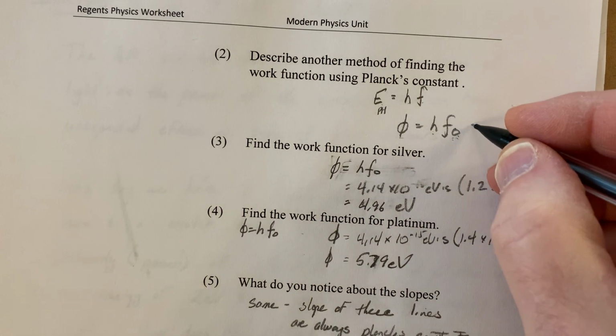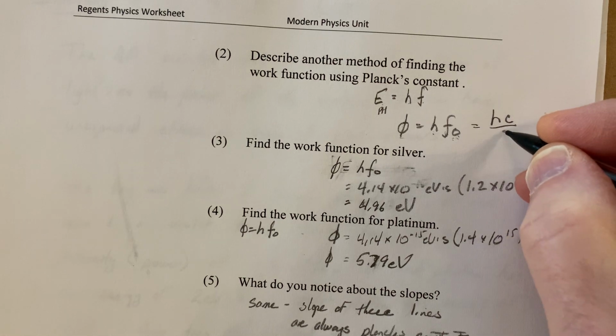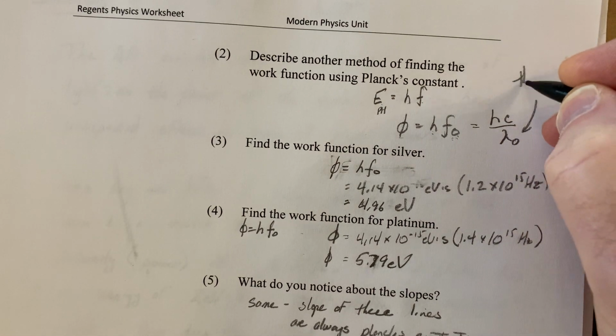Don't forget, we could also have this. That'd be a threshold wavelength.